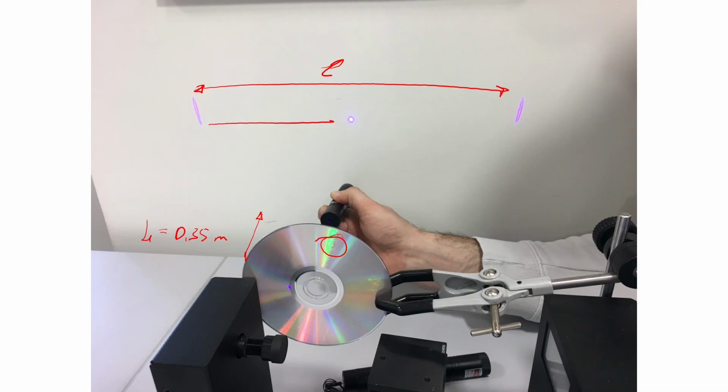So in this case, the distance between 0 and first order diffraction maximum, x, is equal to L over 2, which is 0.225 meter.